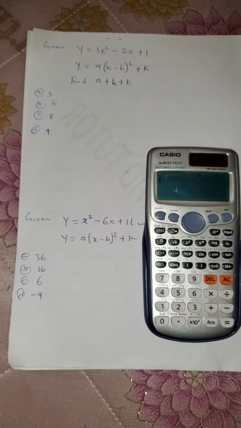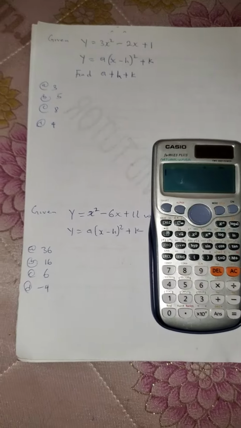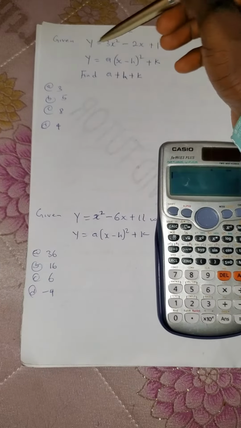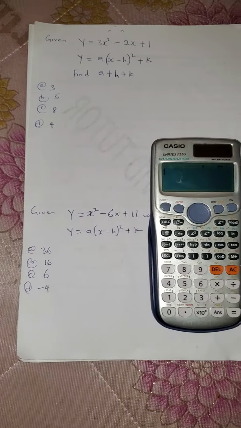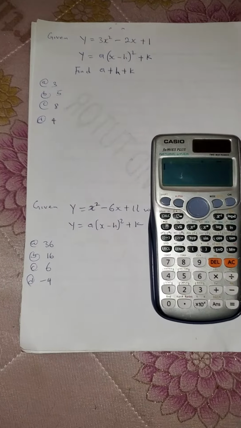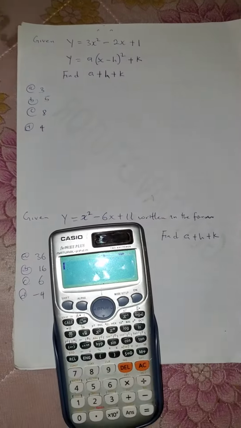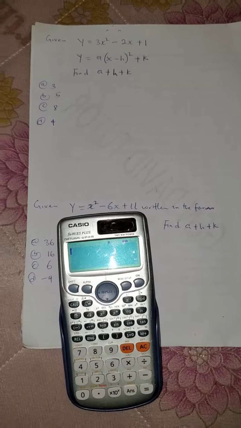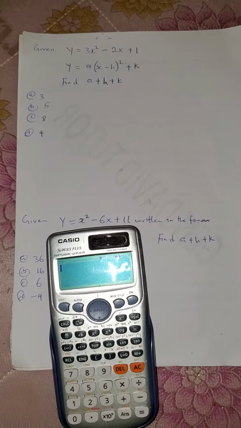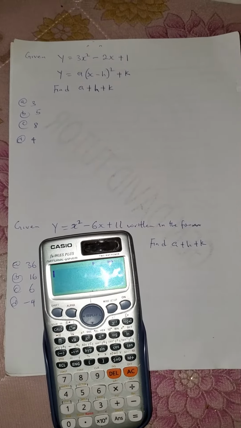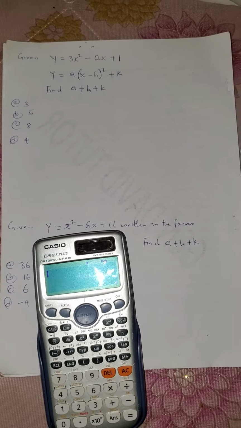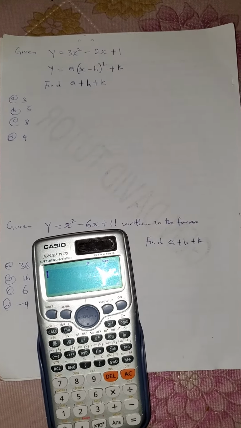Now see this type of question under equation. It says y is equal to this, and y is this. What is a plus h plus k? Now, if some people want to do this, they will think of expanding the equation given to you, but that may lead to wasting of time.